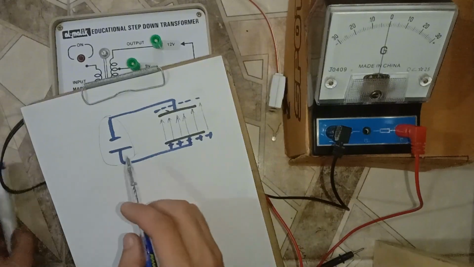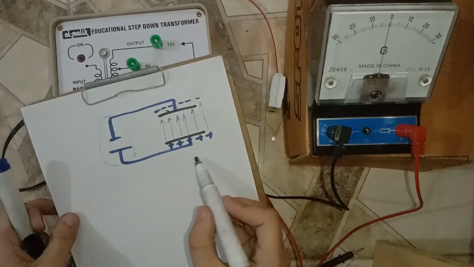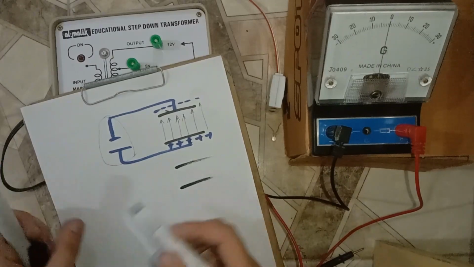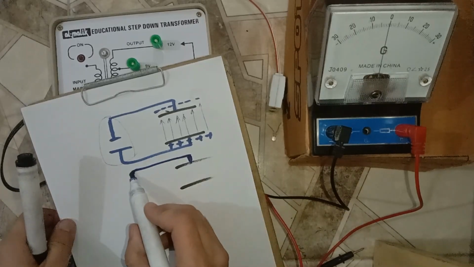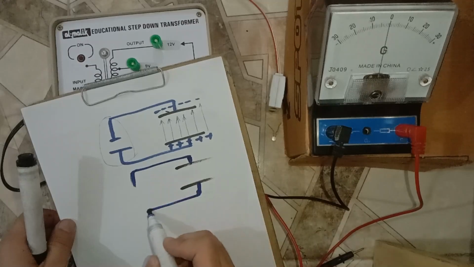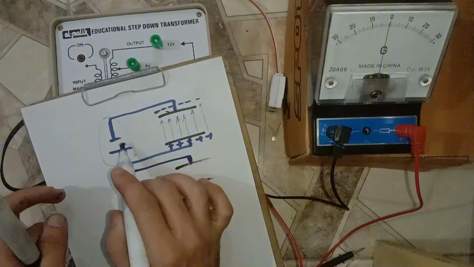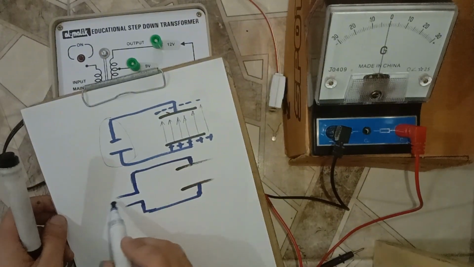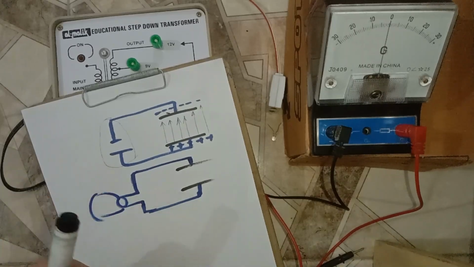If I remove this, and this is one plate, this is the other plate, and this is their terminal, and this is the other wire. I have removed the battery, and instead of the battery I connect the LED bulb here. This is the LED bulb.